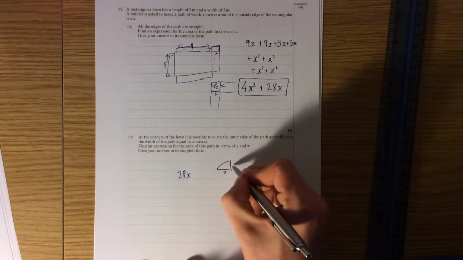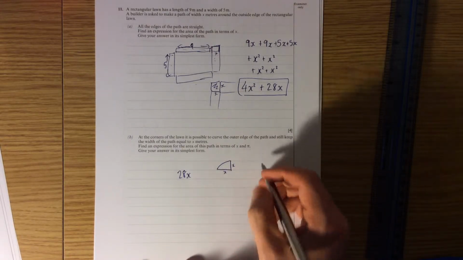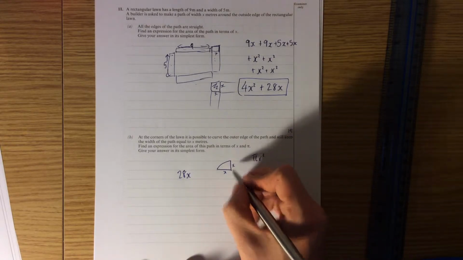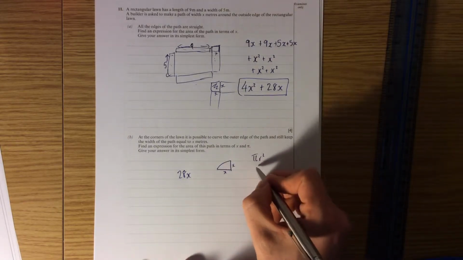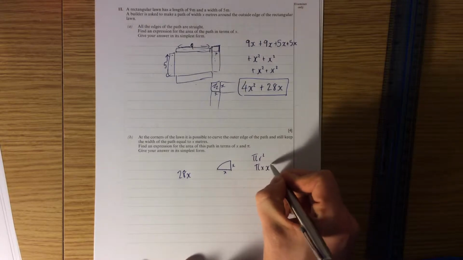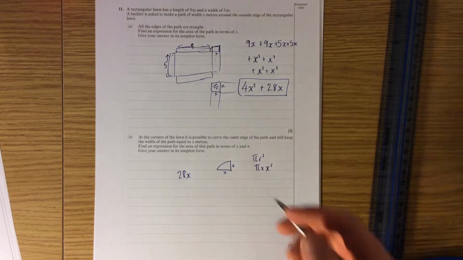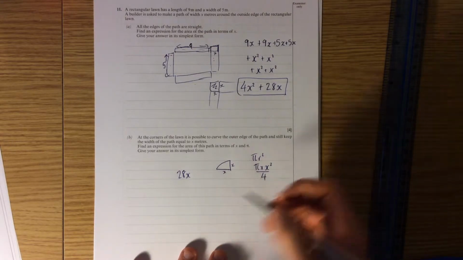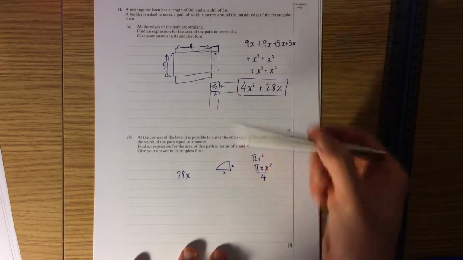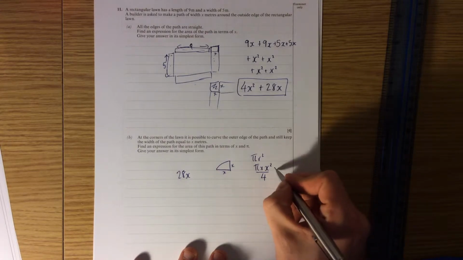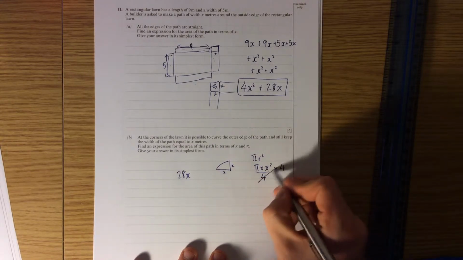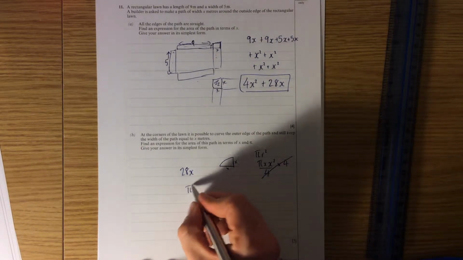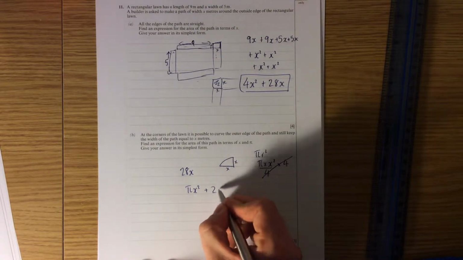Now we have x here and we have x here. Now this is part of a circle, so we're going to use pi r squared, where radius is x in this case. So this corner is going to be pi times x squared. Now this is only a quarter of a circle, so we are going to have to divide it by 4. However, at the 4 corners there will be 1 of these each time, which means we will have 4 of these, and therefore these 4s will cancel. So this time we will have pi x squared plus 28x.